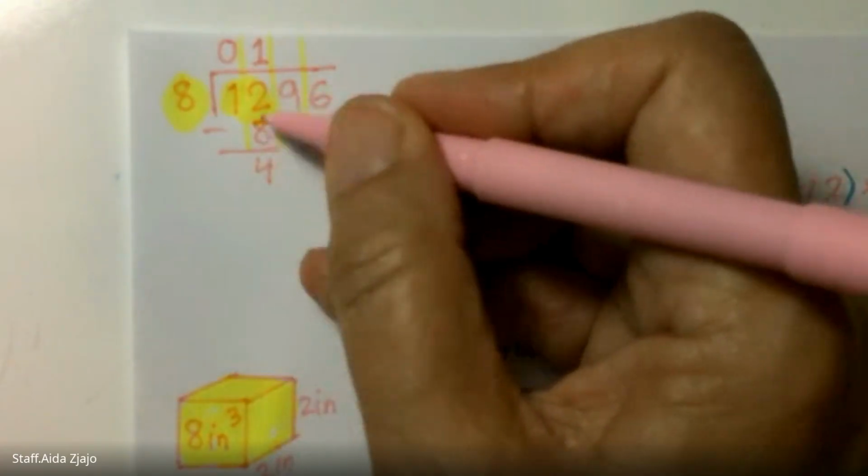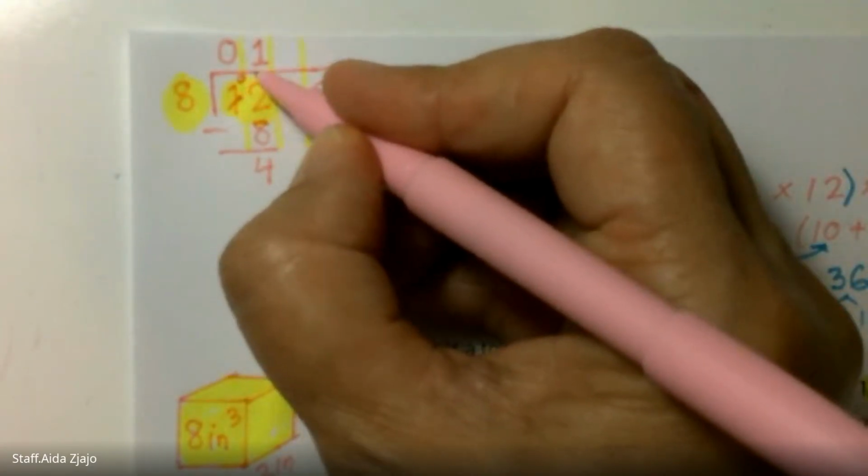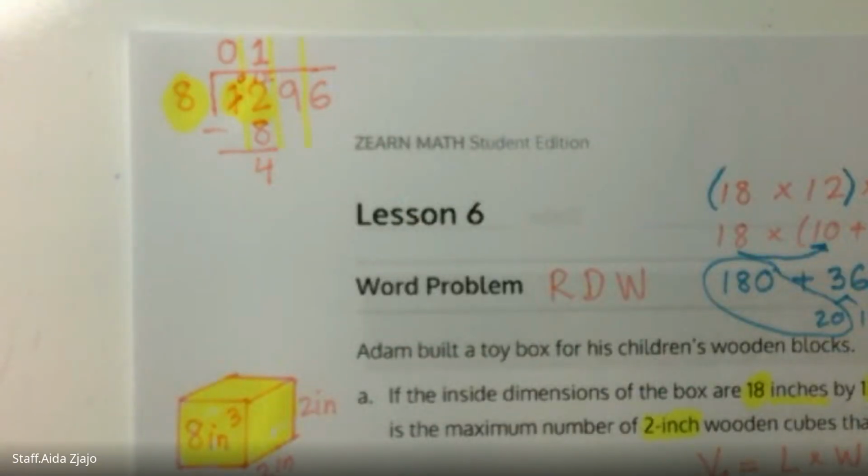We can think 8 and what makes 4, or we can regroup as we learned to do. So 12 minus 8 is 4.